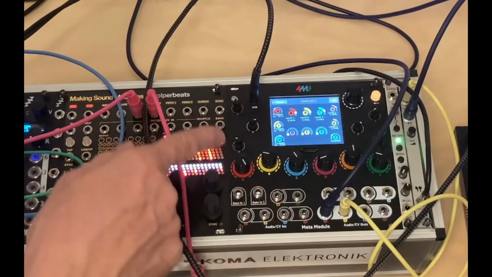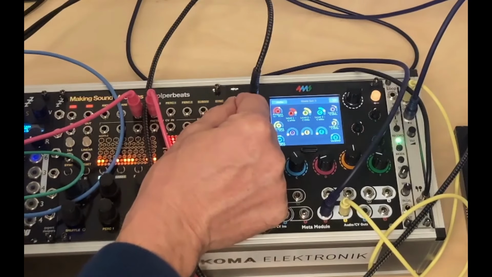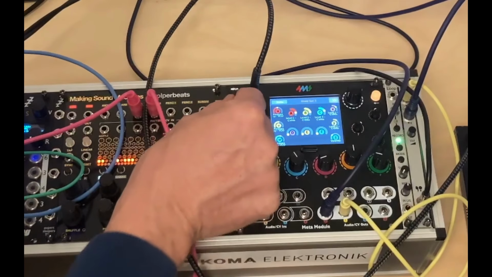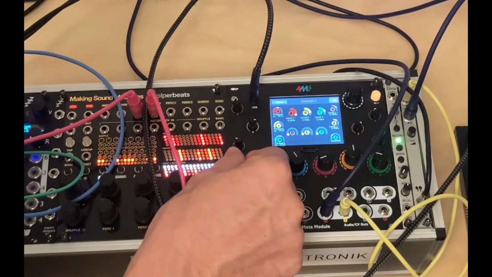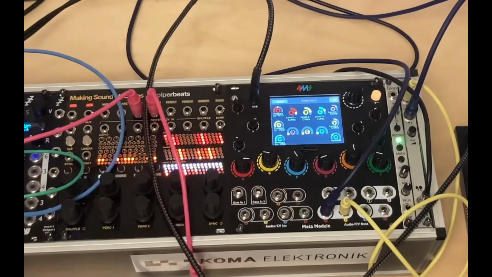And now I say use, and these are my own settings, and I'm now changing the frequency and the volume of one of the oscillators.